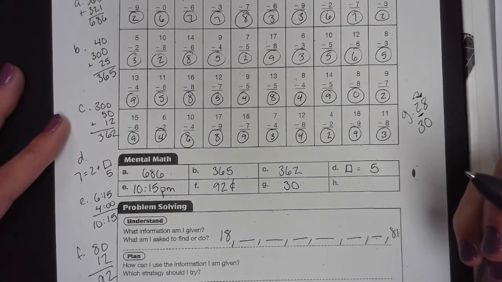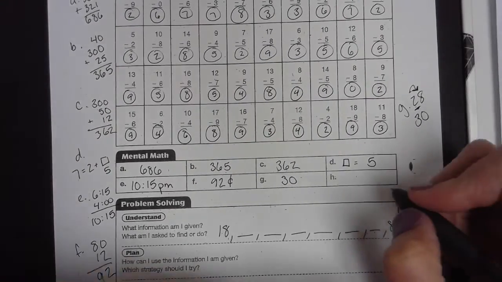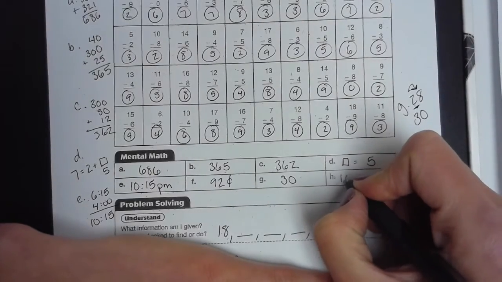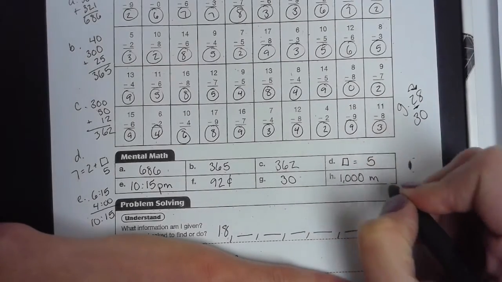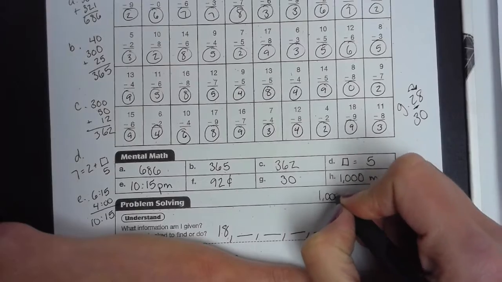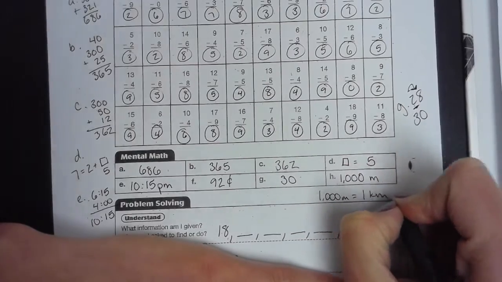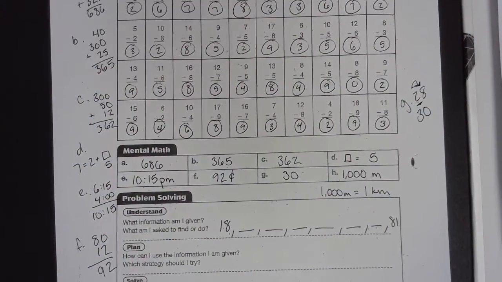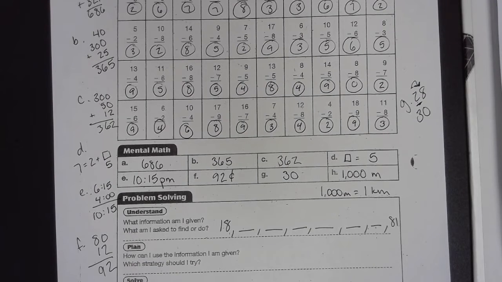H. How many meters are equal to 1 kilometer? Well, that's 1,000. All right, 1,000 meters equals 1 kilometer. That's one of those things that we can memorize or you can find in your resource folder.